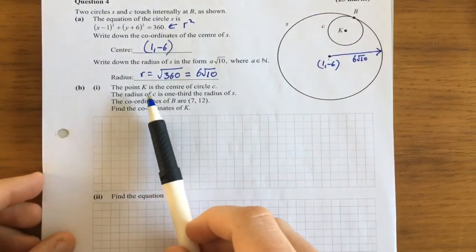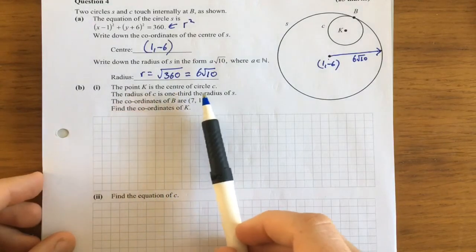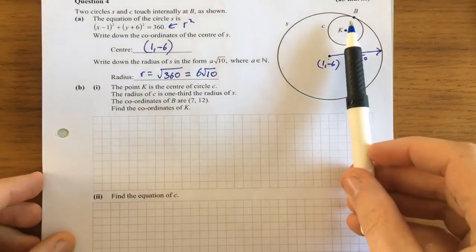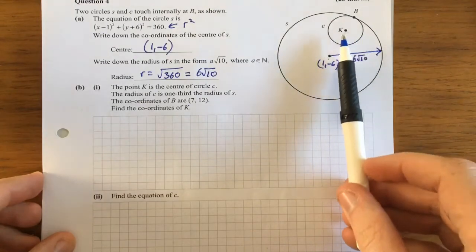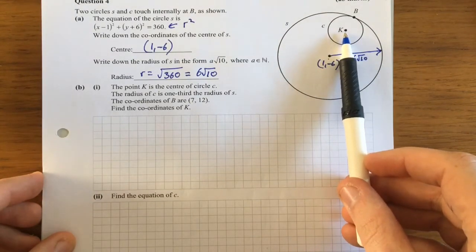The point K is the center of circle C. If we look here, we have our circle C, and the point K does look like it's the center.